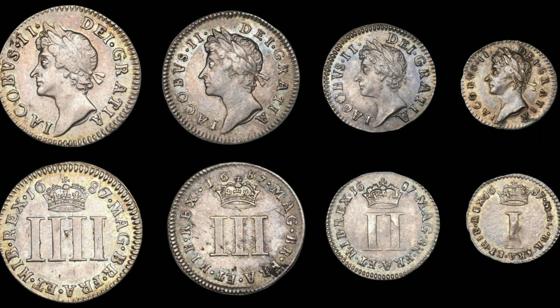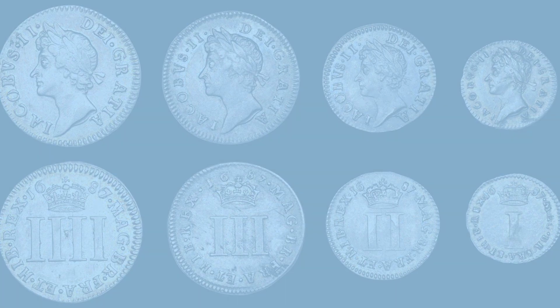The tradition was upheld by Charles II's successor, James II, although the designs were changed. Now on the 1, 2, 3 and 4 pence, we can see Roman numerals of the numbers. However, rather than an I before V, as a 4 usually is, it is a 4 with 4 ones for the 4 pence, 3 ones for the 3 pence, 2 for the 2, and 1 for the 1.